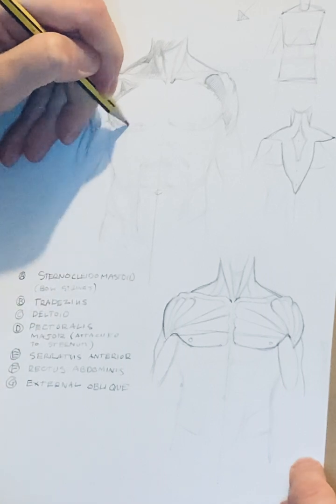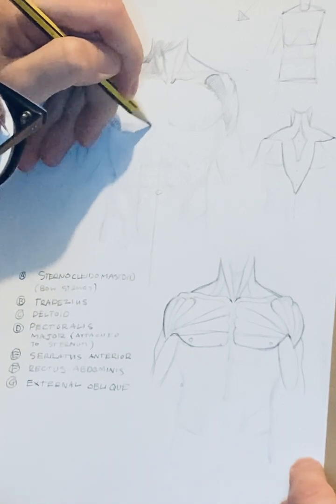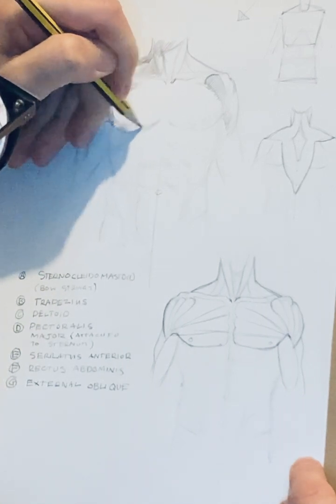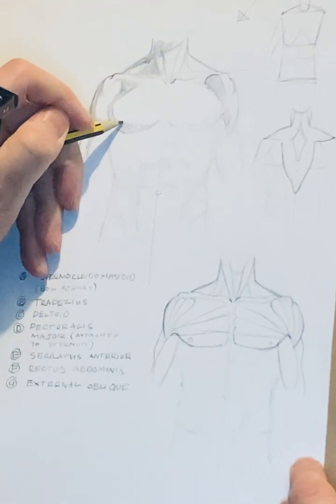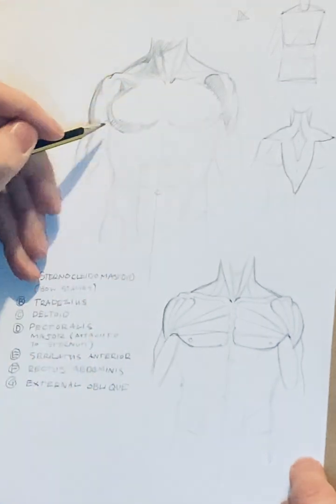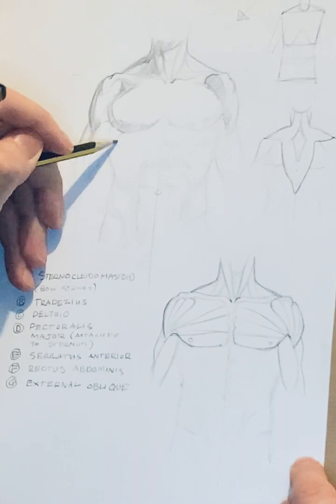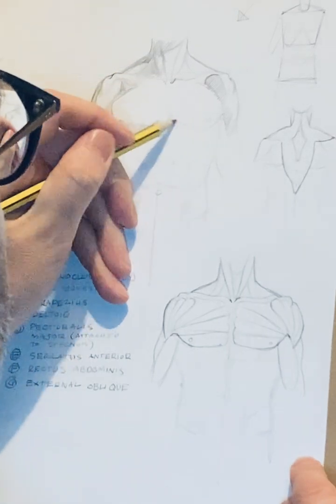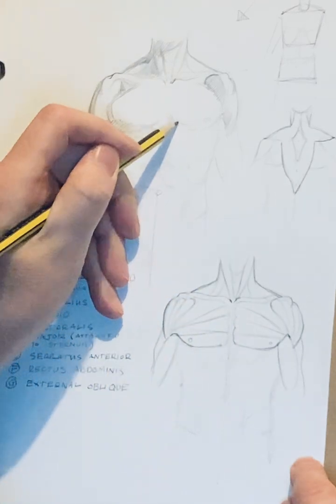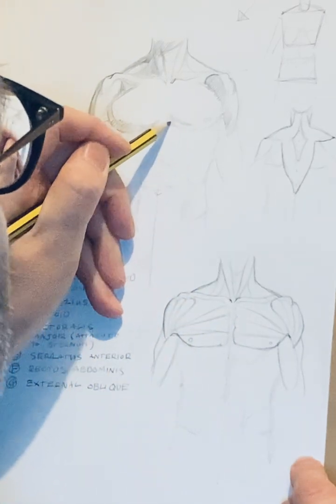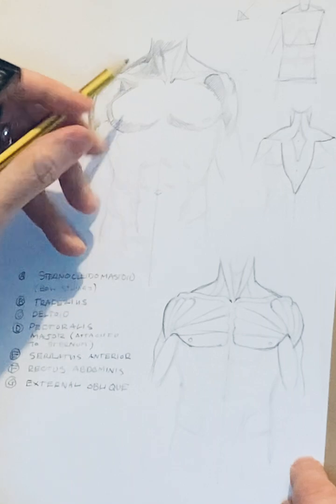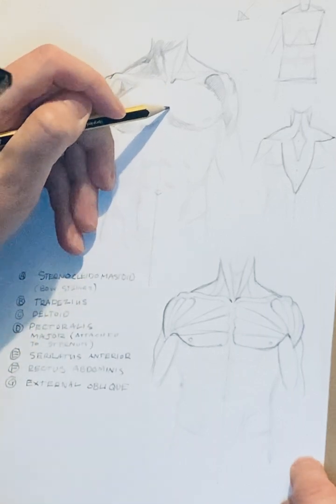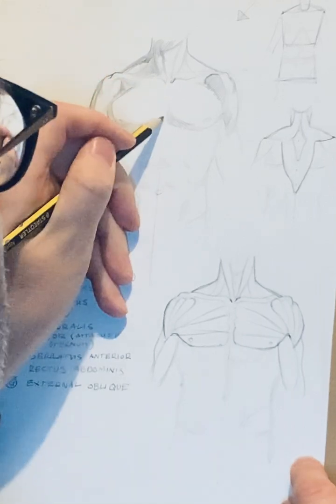I'm just going to put a little bit of shade to indicate the three-dimensionality of them. And of course, you're not going to see so much of this attachment here. It depends how thin somebody is. In very thin people, you can actually see these segments, how they're attached.